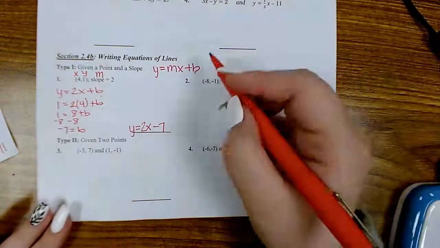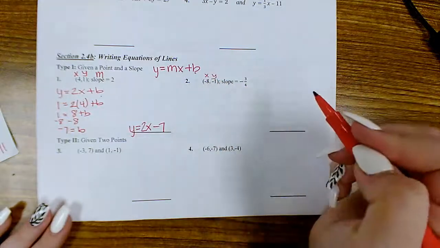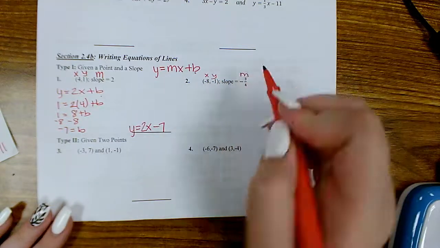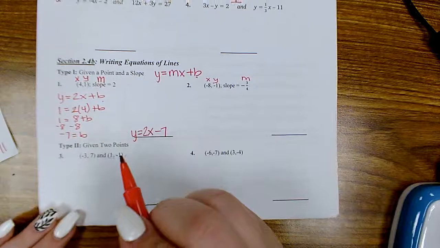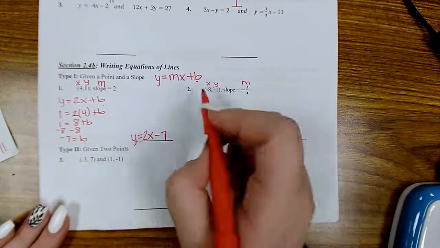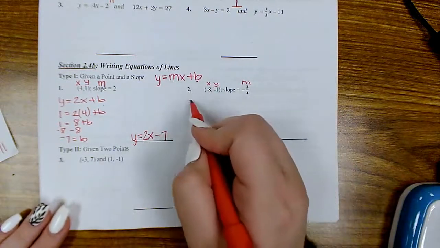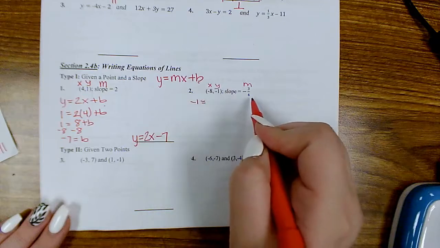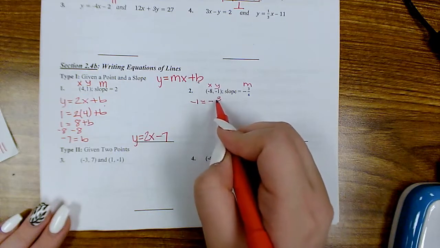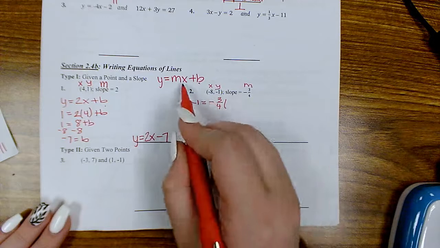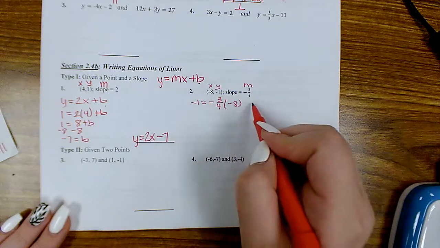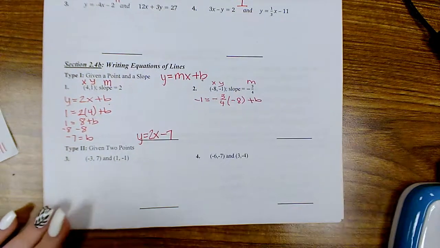So remember, this is our x, that's our y, and this is our m. So if you put that into our equation, negative 1 equals our m, negative 3/4, times our x, negative 8, plus b.